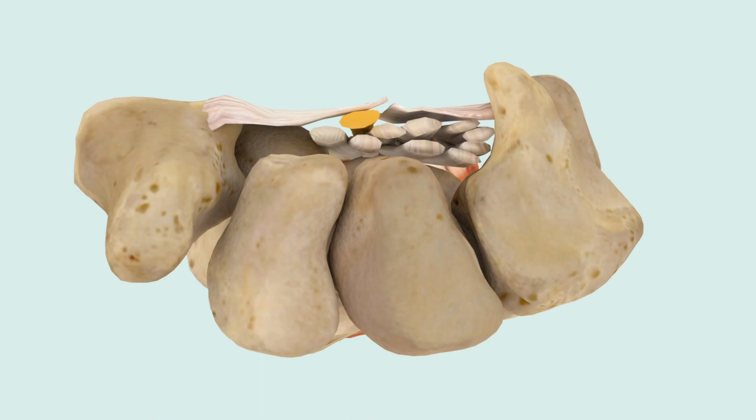In this overview, a transected carpal ligament can be seen, along with the median nerve which has been decompressed.